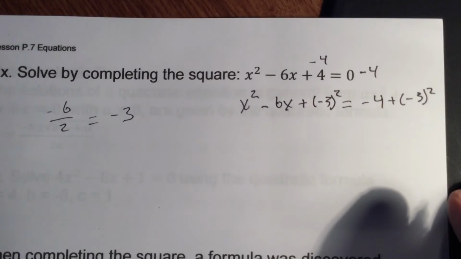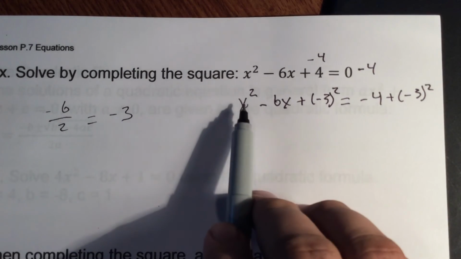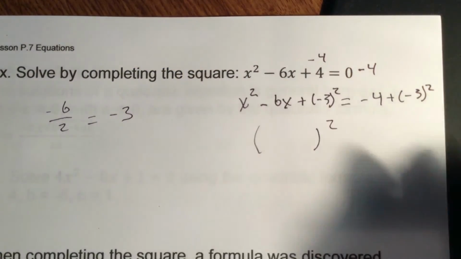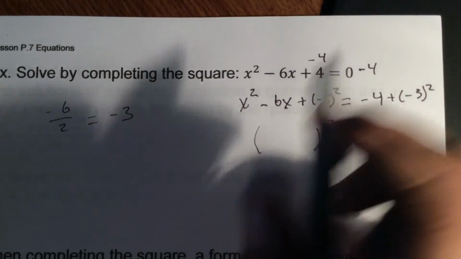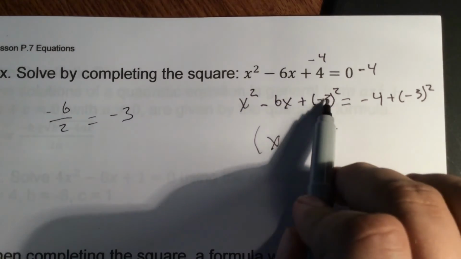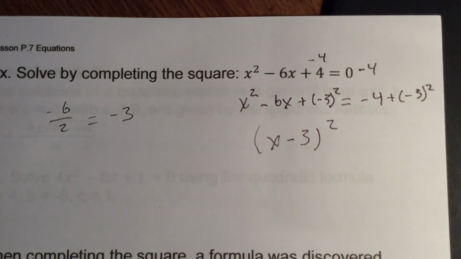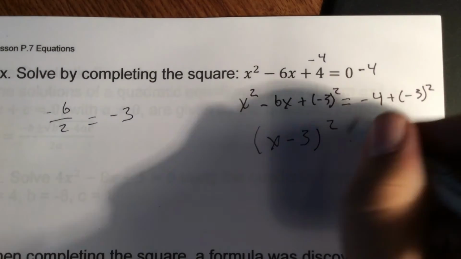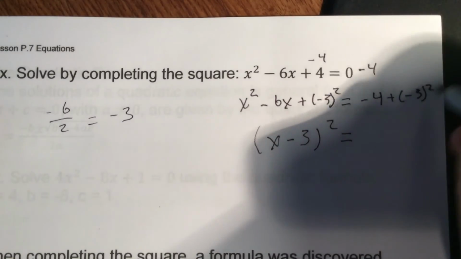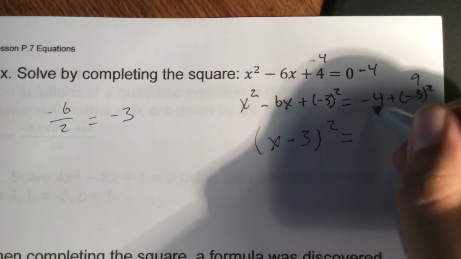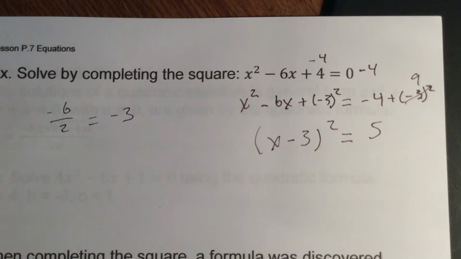Now, the reason why I'm writing it like that: when we make this a perfect square, it's going to be the first term squared, the last term squared. So if it's a minus 3, we have a minus 3 here, and that's the perfect square in this case. Now, on this other side, we're going to FOIL it, or not FOIL it, multiply it out. Negative 3 squared would be 9. 9 and negative 4 make 5. So that's the completing the square part.